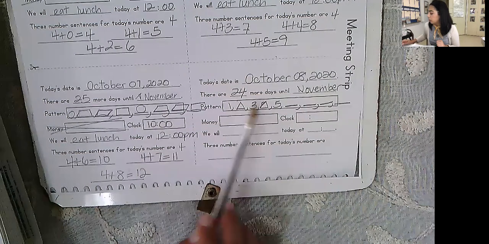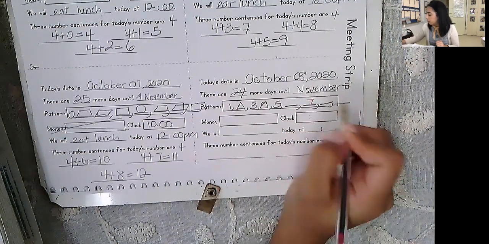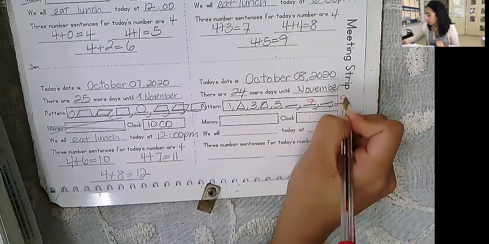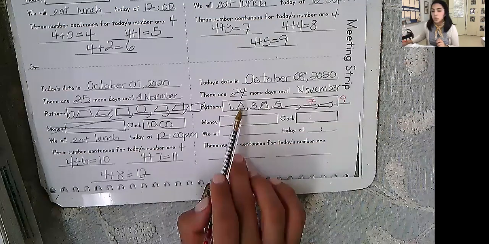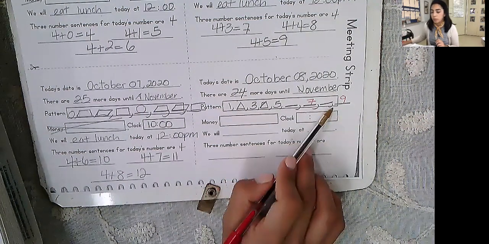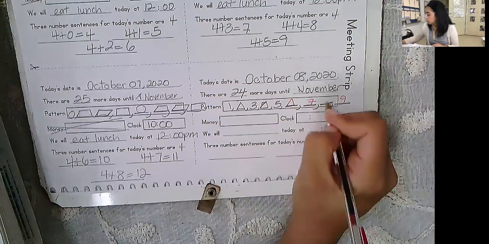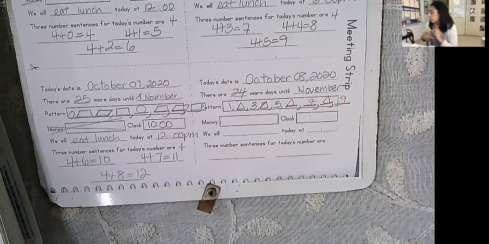1, 3, 5, 7, 9. Good. And then what's the other pattern? I think it's just triangles. Triangle, triangle, triangle, triangle. Let's draw our triangles. There we go. Good job. We are not doing money today.